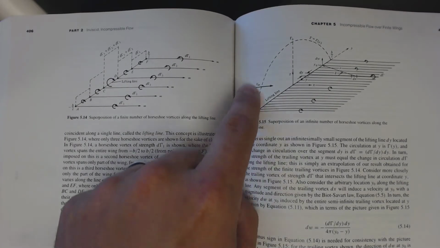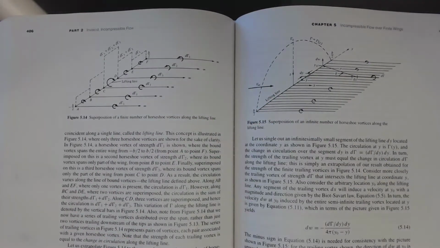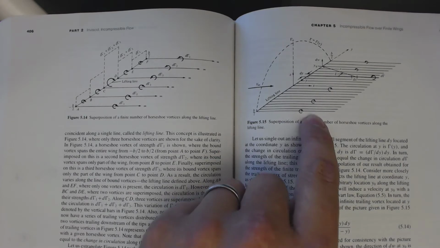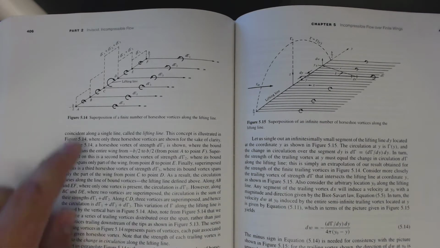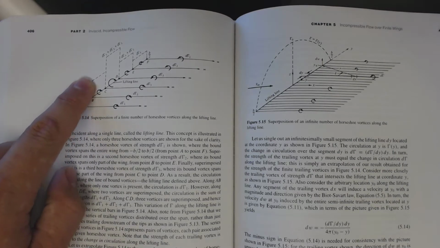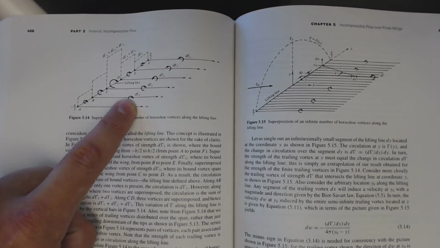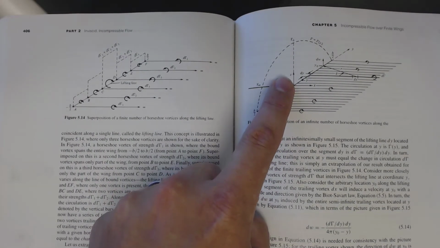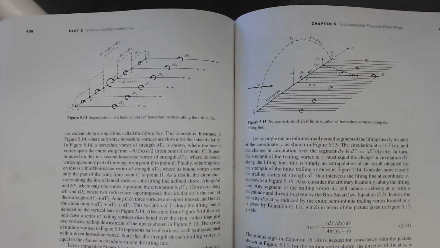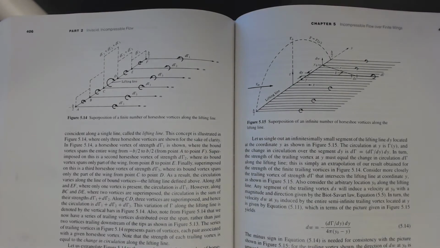So if the distribution of vorticity is infinite and continuous, then the sheet emanating from the back also must be continuous. And what that means is where we had discrete steps here between elements describing the discrete change of vorticity emanated, now it's the slope of bound vorticity on the wing dictating the magnitude and strength of shed vorticity behind the wing.